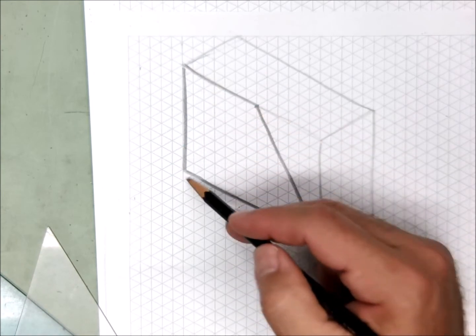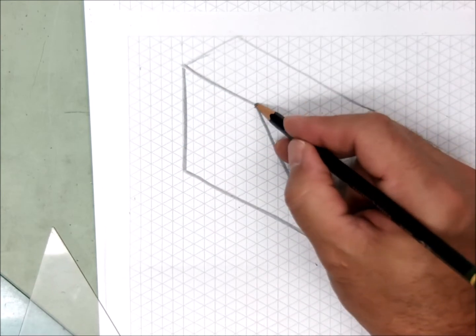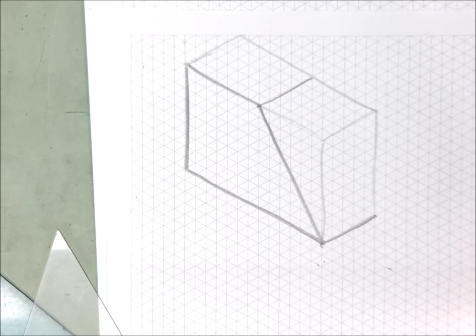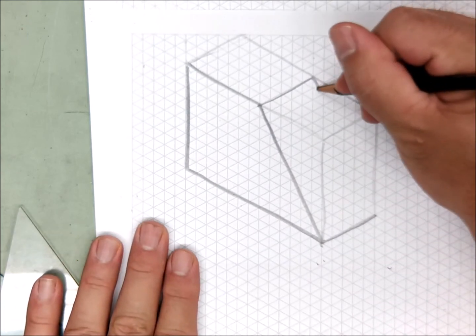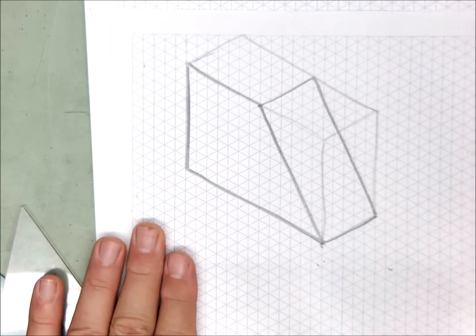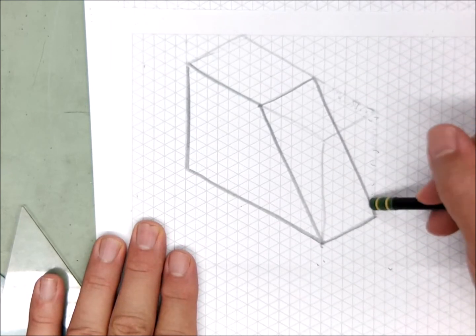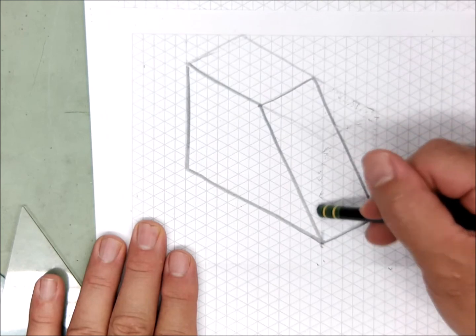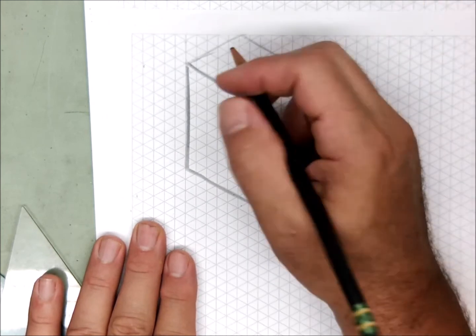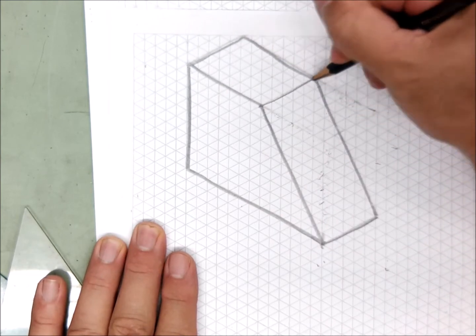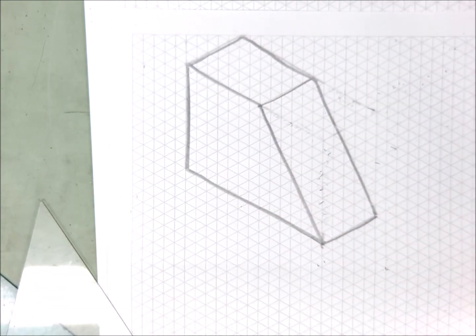Whatever I did in the front, I need to do in the back. So I will bring this edge back and this edge back. And to create the slope, we'll just play connect the dots. There we go. All right, the part we would cut off or remove is over here. And we'll darken in the parts we're going to keep. And there's our little sketch in isometric.